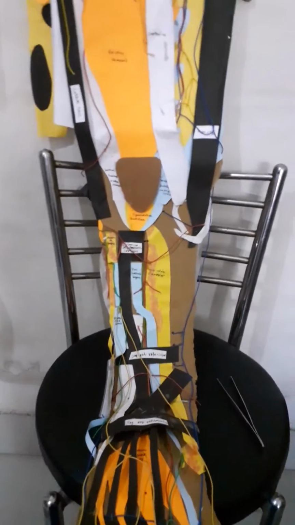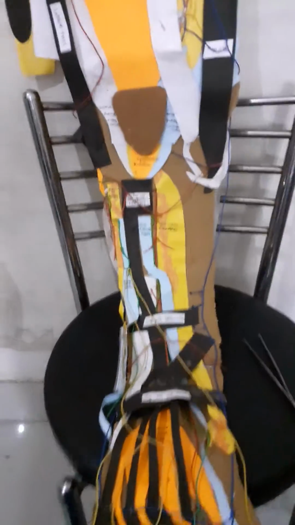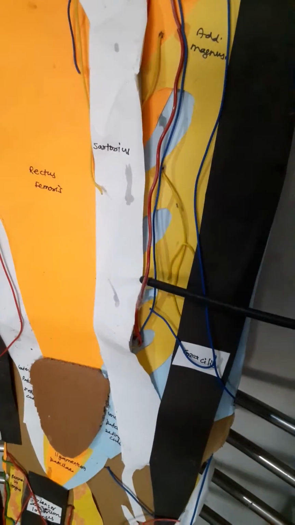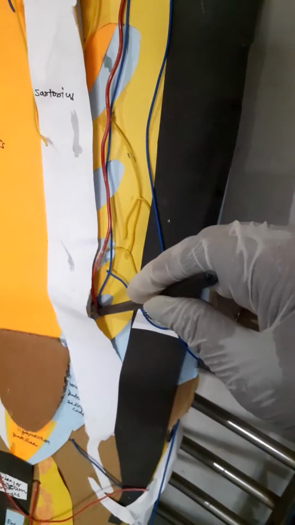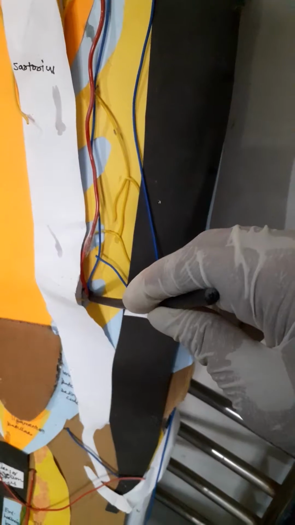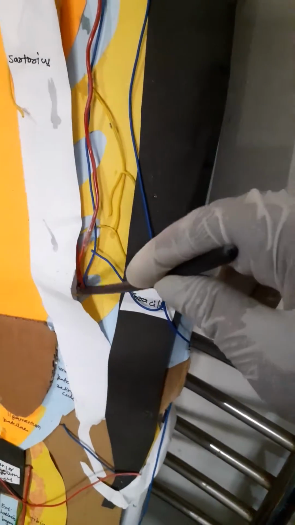Now the anterior tibial artery. What we are seeing here is the femoral artery. It passes through the opening called the adductor hiatus. The femoral artery passes into the popliteal fossa behind, you can see it here, exiting from here.